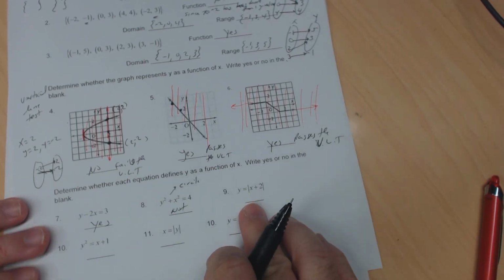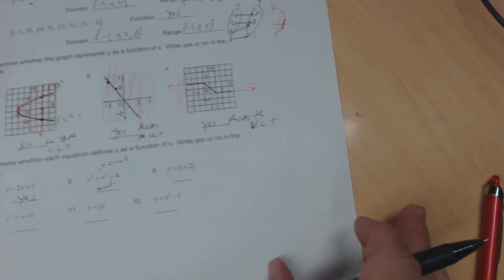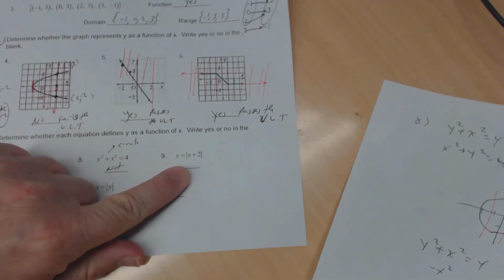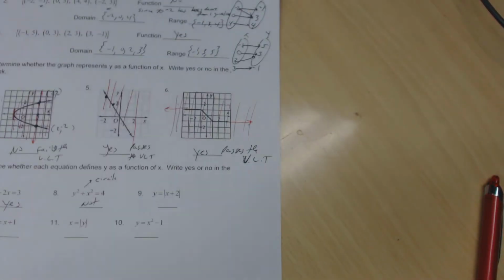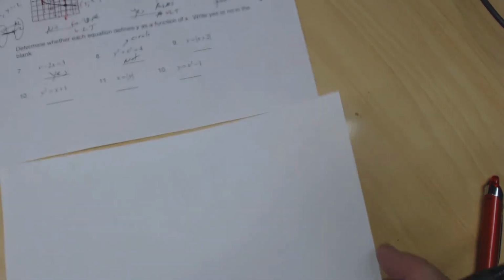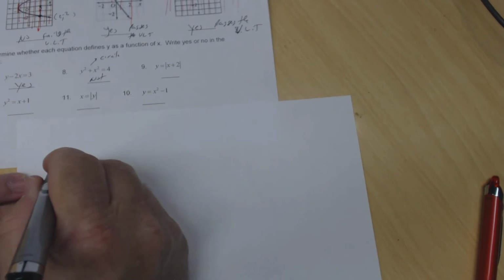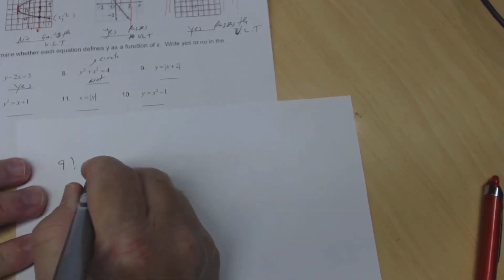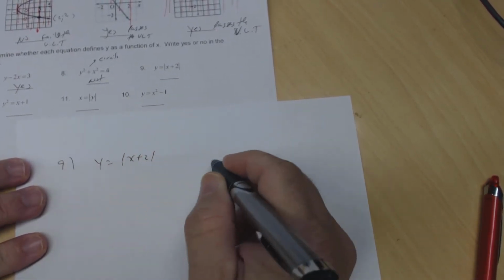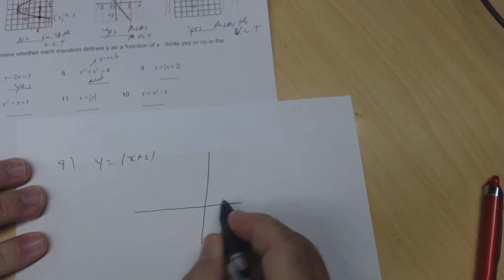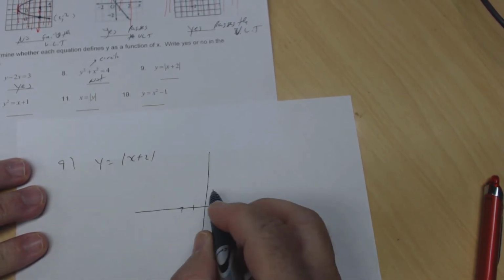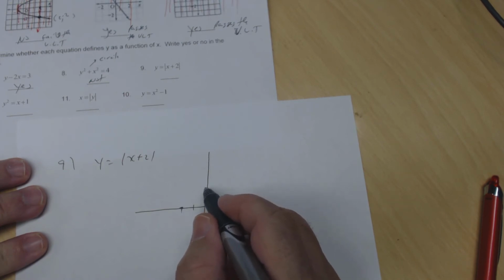Okay, now over here in number 9, you have to remember something from last semester, that this is the graph of an absolute value. So if you know what the graph looks like, you have y equals absolute value of x plus 2. So the graph looks like this. You can get a vertex at negative 2, and then, let's see, you get something like this.